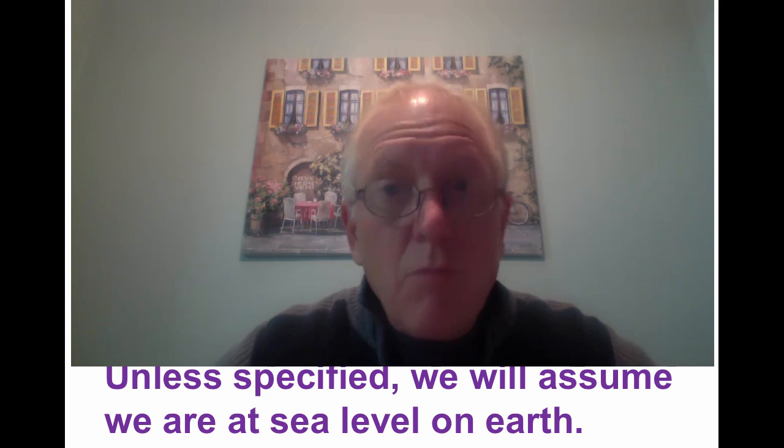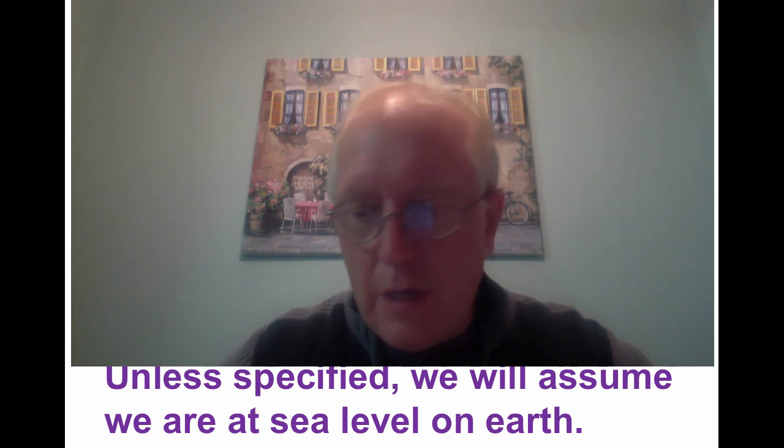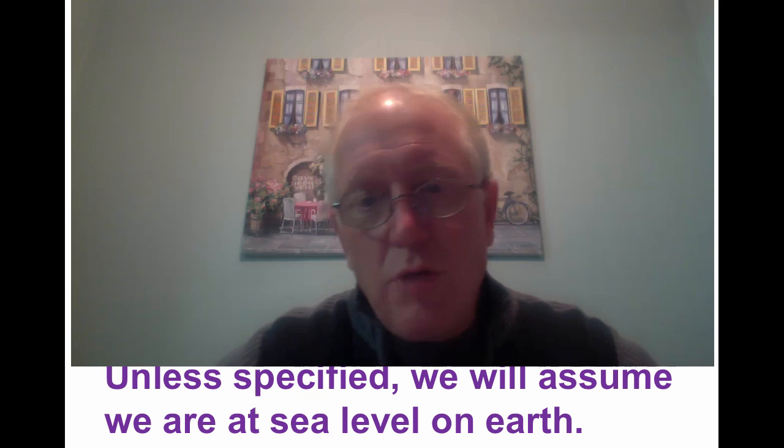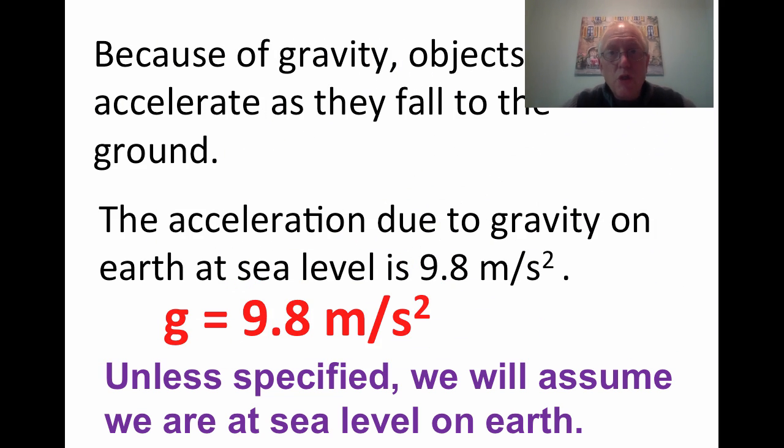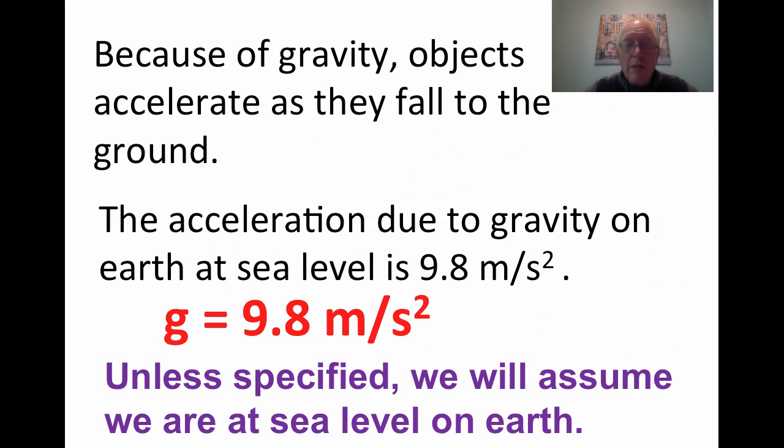But at any rate, while you're thinking about that and other things, I'm going to tell you that this 9.8 meters per second squared is so important that it has a special letter to it. It's the lower case letter g. It's the acceleration due to gravity in a local area. And for us, our local area is Earth. This would be different in other places in the universe.